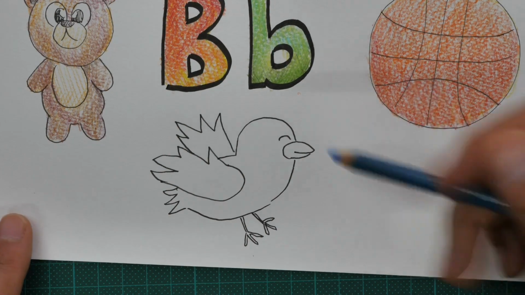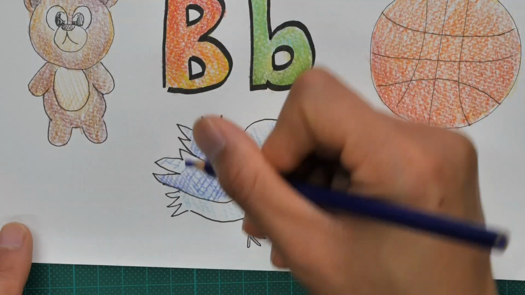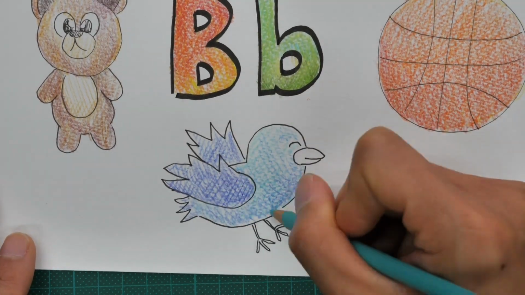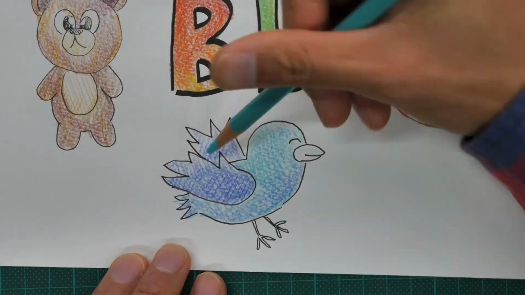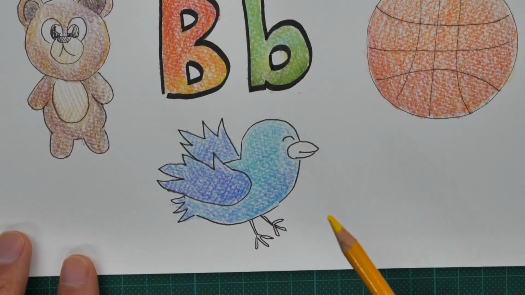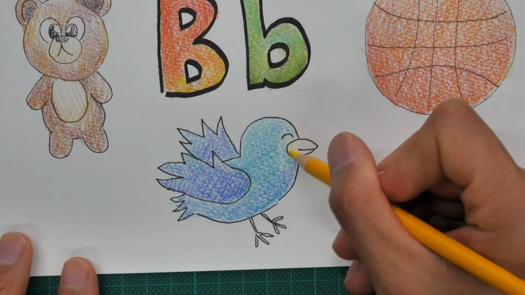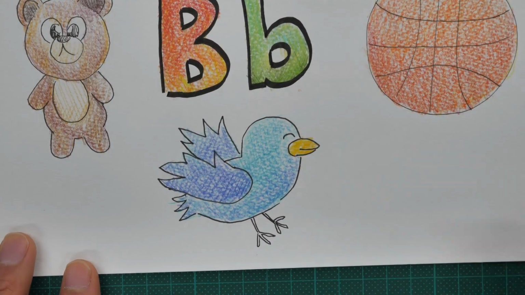Let's color this bird blue. This blue bird has a beak. Birds have beaks. Bird with a beak.